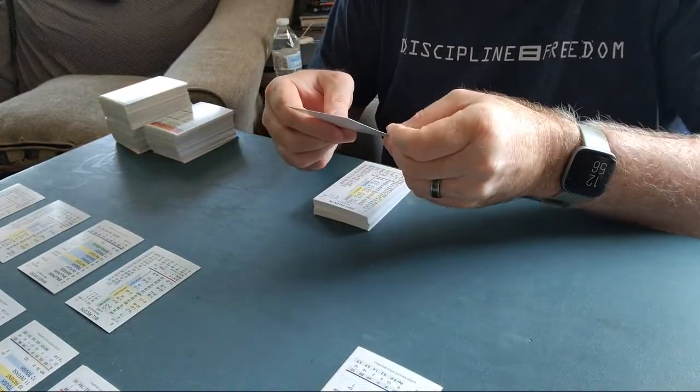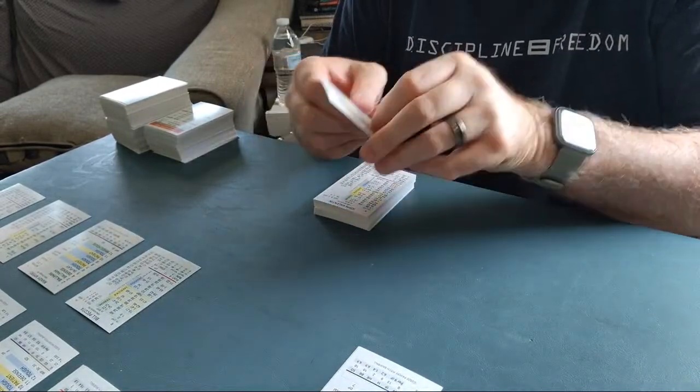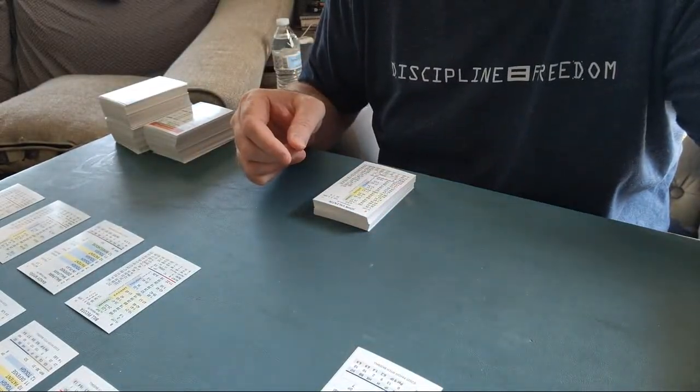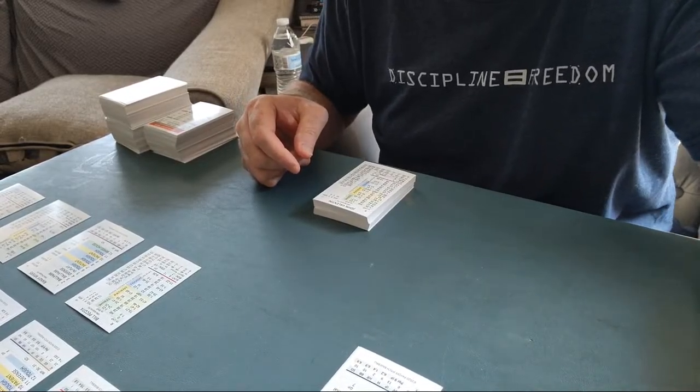Jamie Moyer for Baltimore. He was 32. He was in his prime. Who the hell knew he pitched till he was, what, 47? Or 48? I forget. Who would have thought Jamie Moyer at 32 had another 15 or 16 years of baseball in him? That's wild.